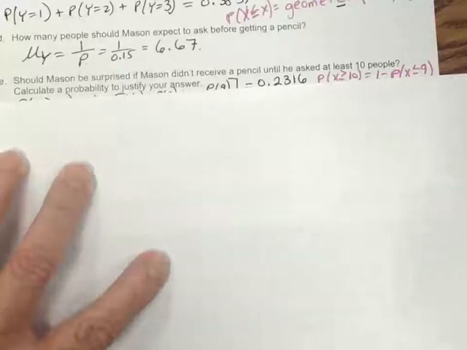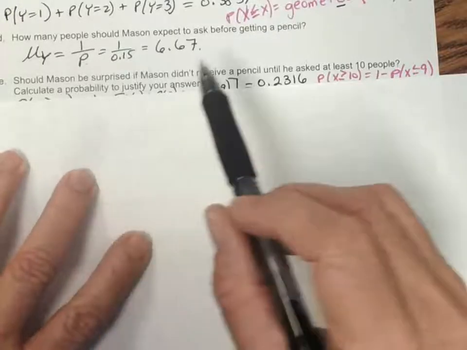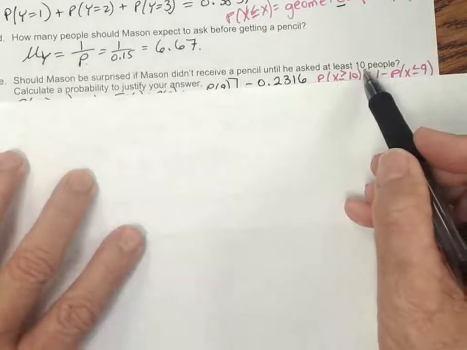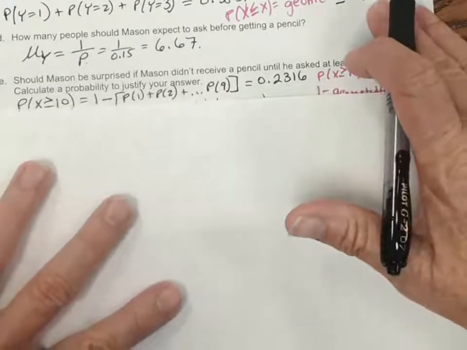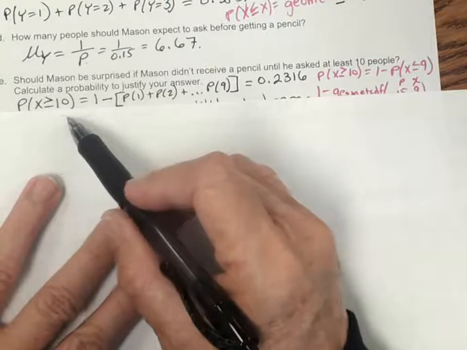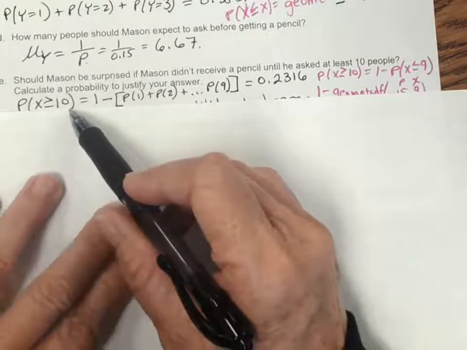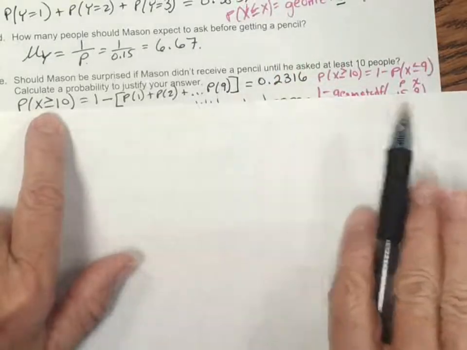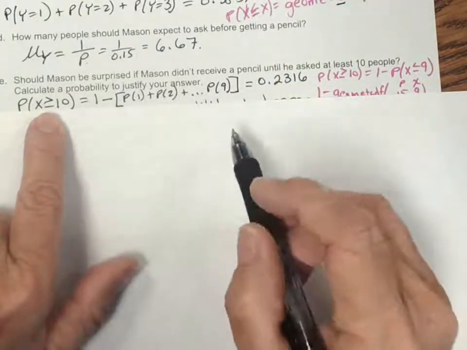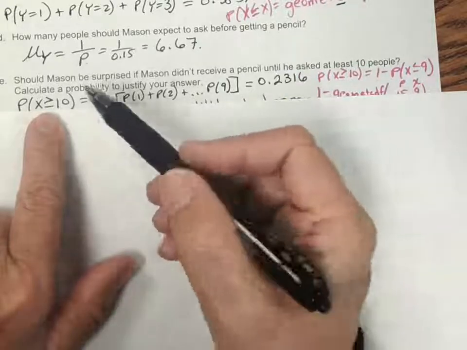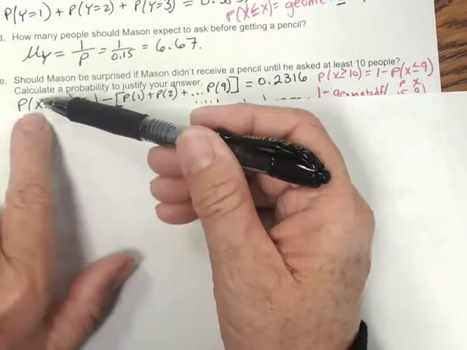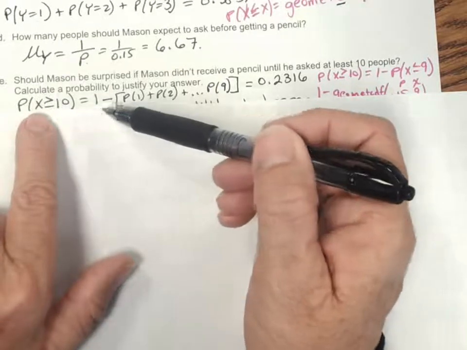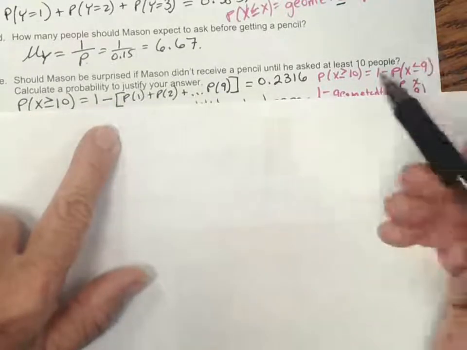Okay. And then this next question: should he be surprised if he doesn't get a pencil until he has asked at least 10 people? So we're looking for the probability that it takes 10 or more people for him to ask before he gets a pencil. So again, the calculator doesn't do stuff to the right on a distribution, it does to the left. So I'm going to have to look at the cumulative probability of getting less than 10 and subtract that from 1. So that's what I've written over here.